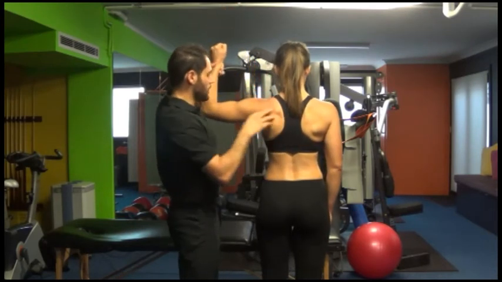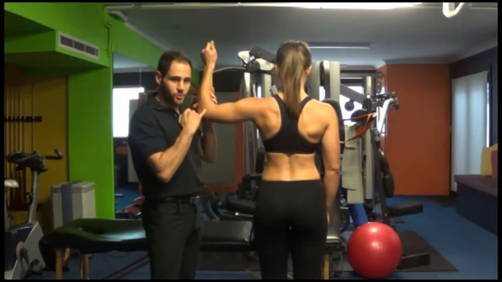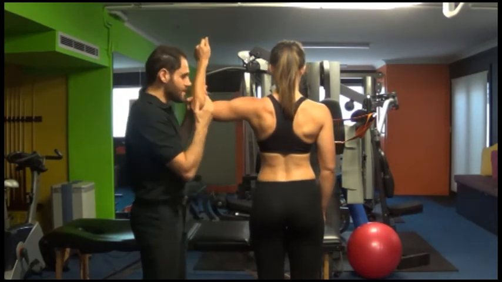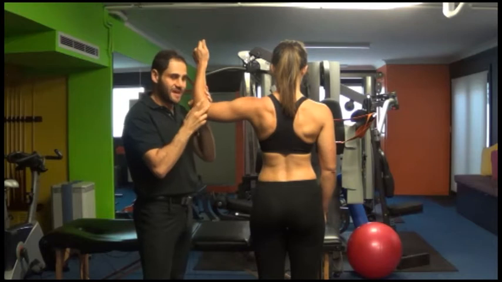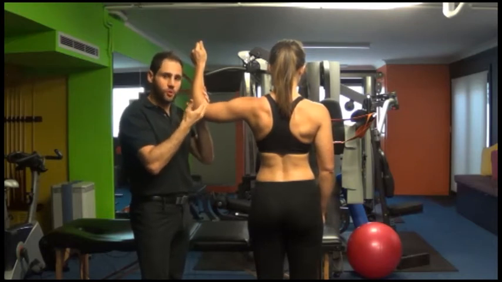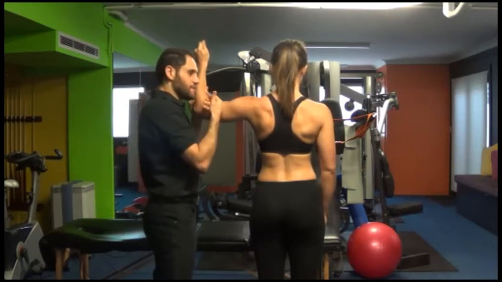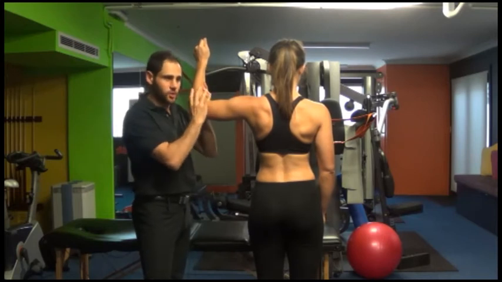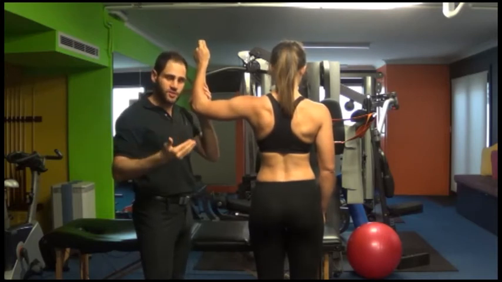Perfect. Now, the elbow joint's at 90 degrees flexion. This is a good thing because it's at this angle where the elbow joint moments or force can actually provide a great amount of force to protect the elbow and improve efficiency in force output.